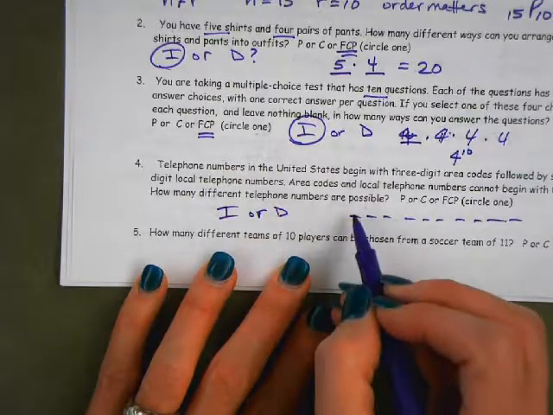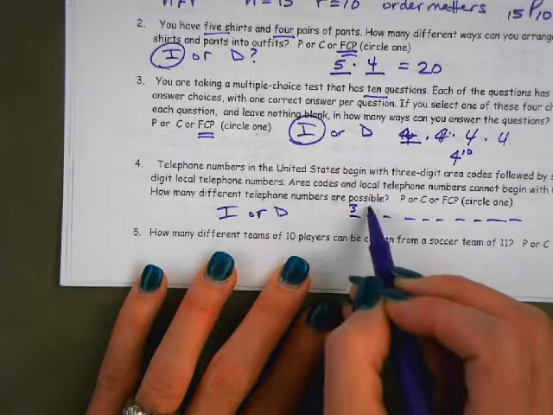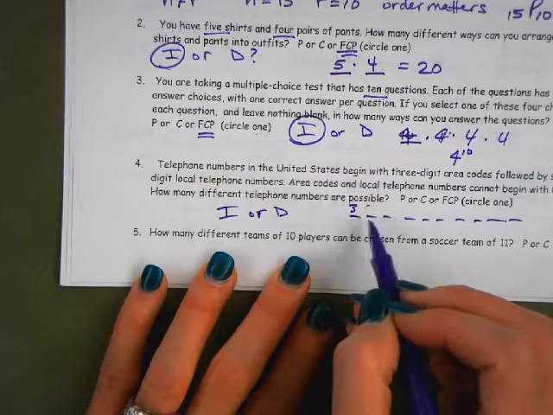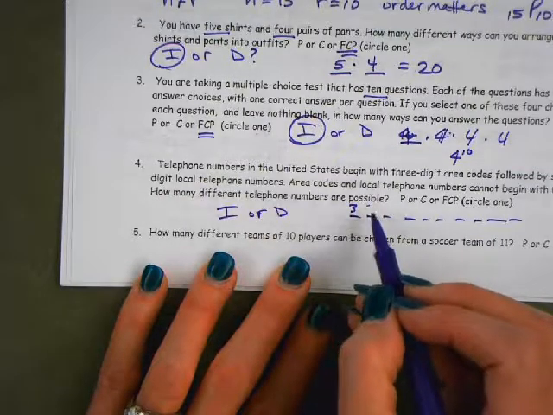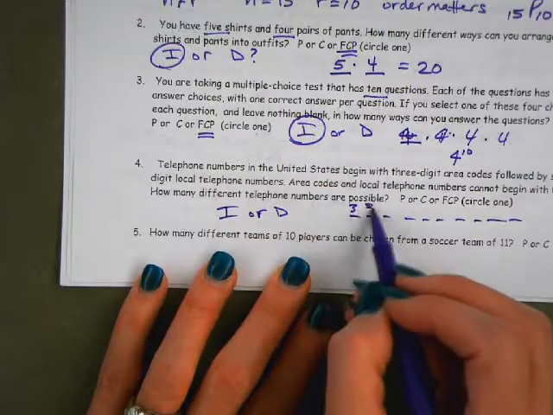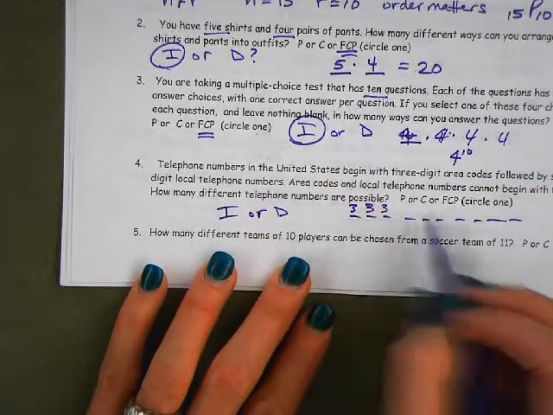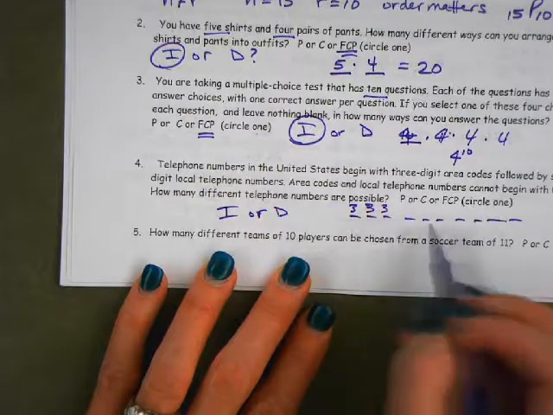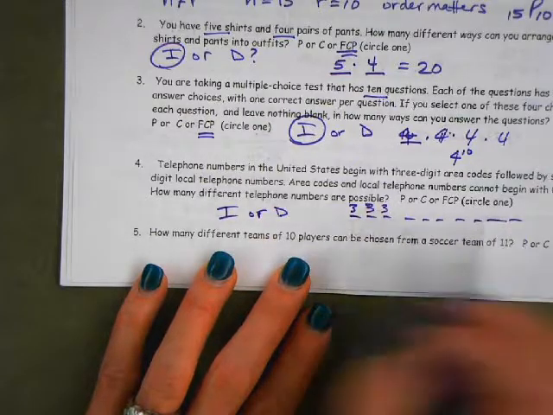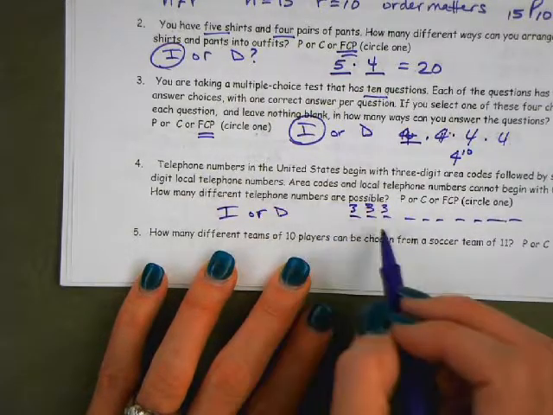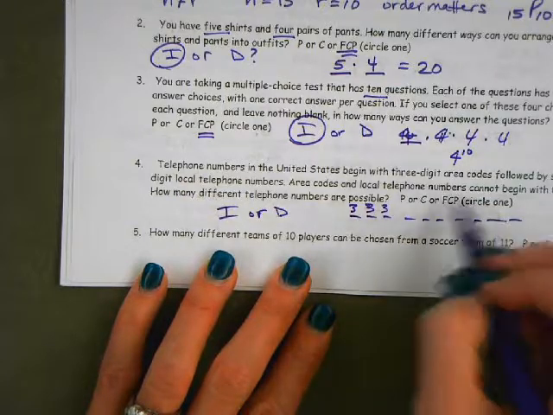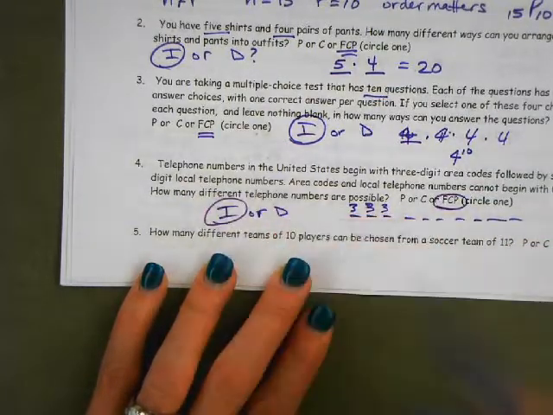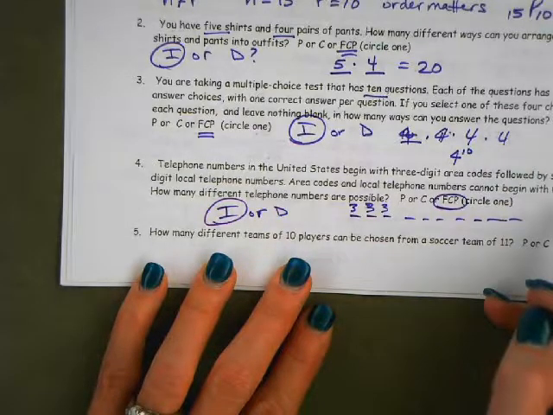If I choose 3 for the first digit, can I choose 3 for the second digit? The answer is yes. You can have an area code like 333. You can have a number like my number, which has multiple zeros in it. You can have repetition. So therefore, this is independent, right? Okay. So this is the fundamental counting principle.